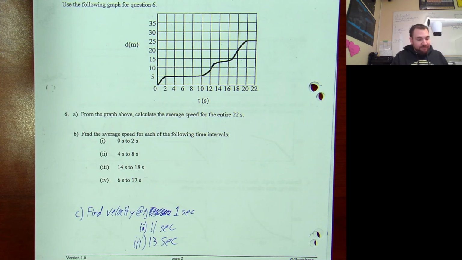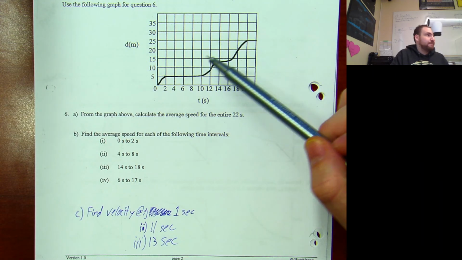If you look, at 1 second, it's kind of curved. At 13 seconds, we're kind of curved. At 11 seconds, we're kind of curved. So for part 6C, these three things that I'm adding here, I want you to use the idea of a tangent line, and then find the slope of that tangent line to give me what you figure the velocities are for that object at these 3 times on this graph.